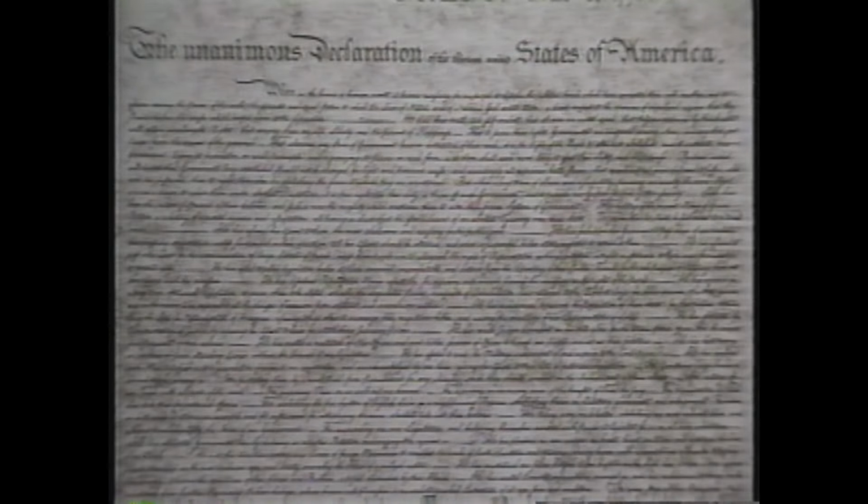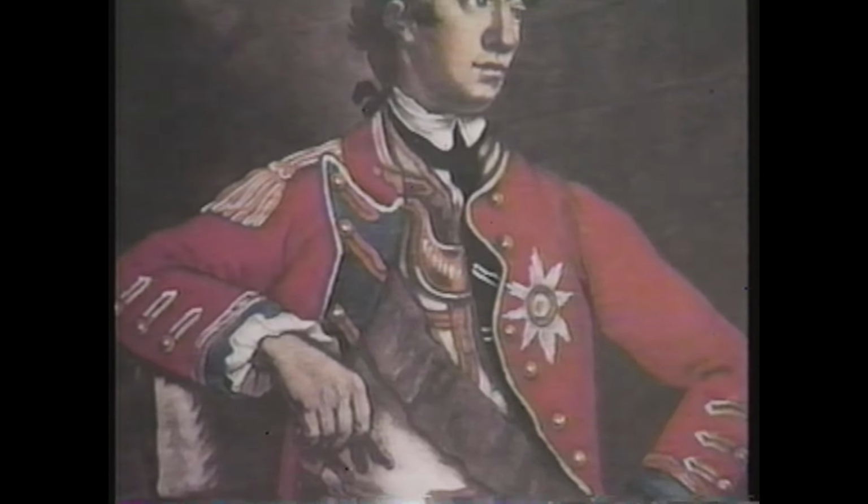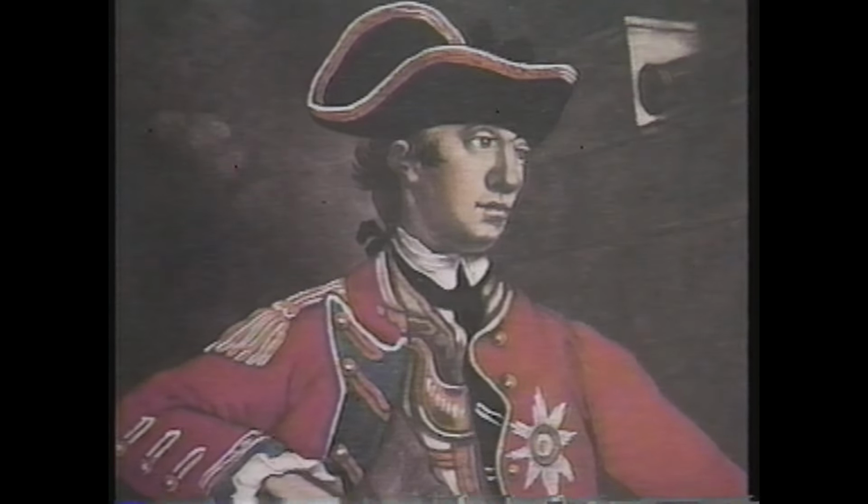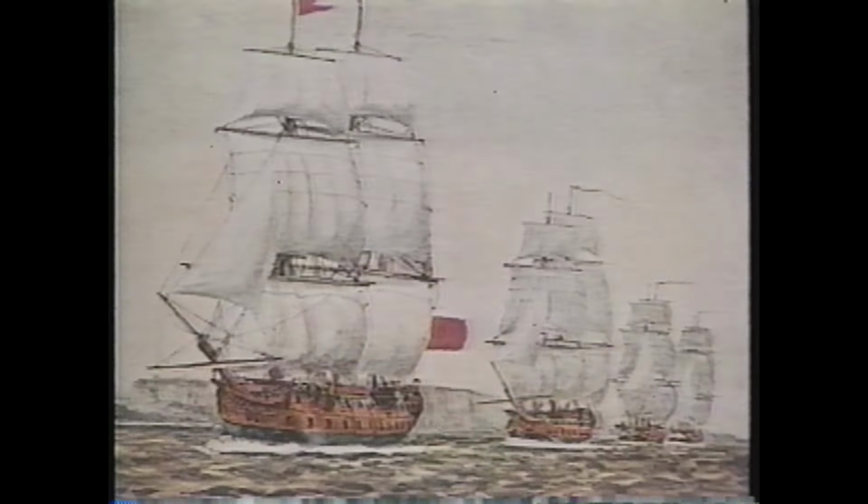After the committee made some minor changes to the document, the Declaration was presented to the Continental Congress on June 28th for final approval. In the early summer of 1776, General Howe and his reinforced British Army arrived back in the colonies. With a large fleet of warships and some 32,000 soldiers, including 8,000 German mercenaries known as Hessians, General Howe set his sights on New York.